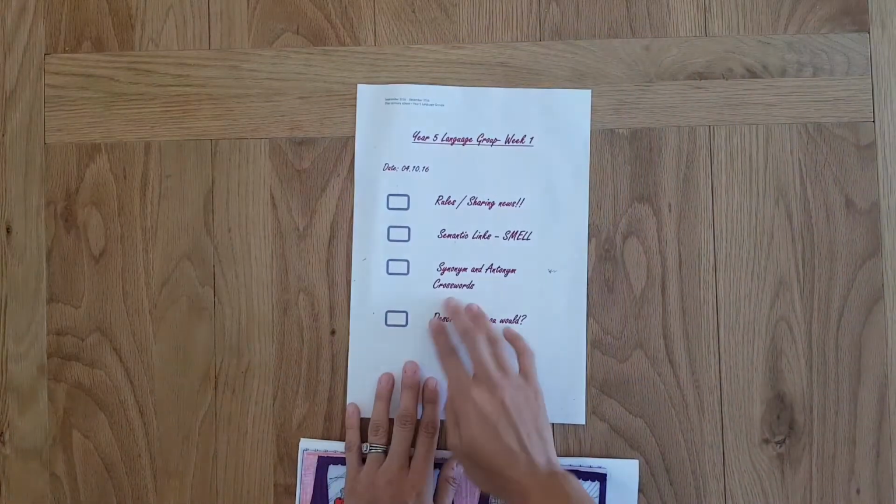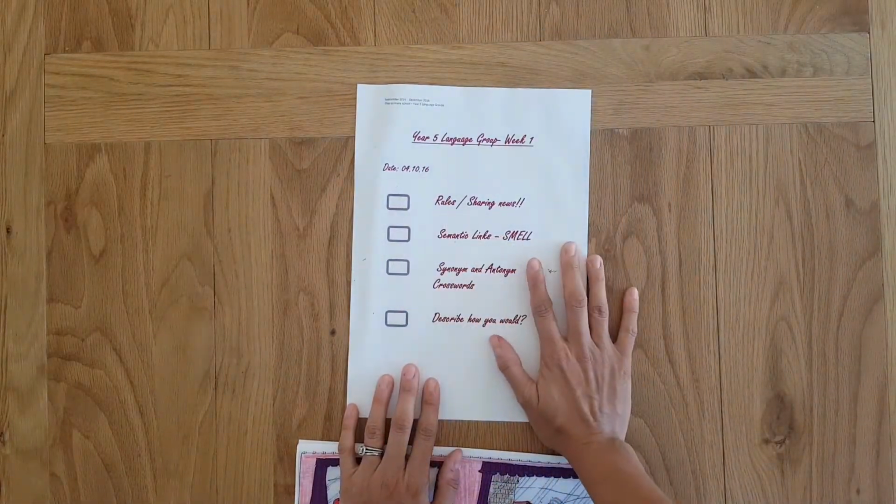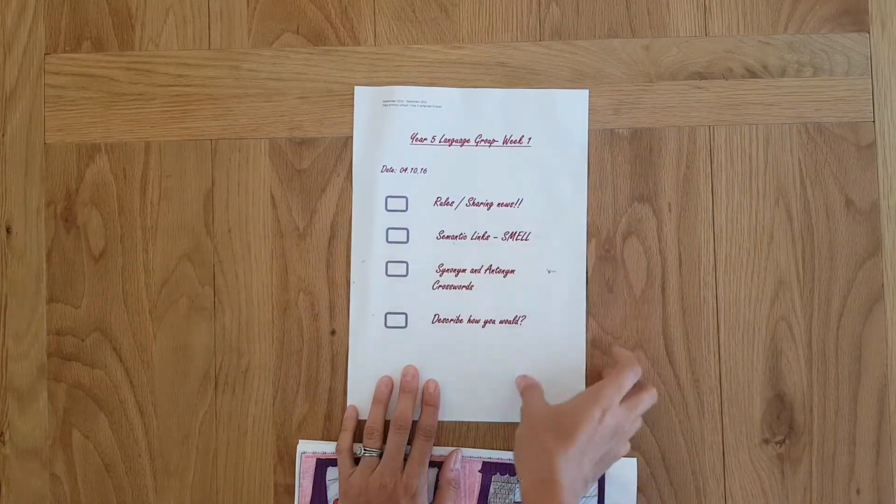You could also include in that the emotions and how they feel. But I think because they were a little bit older, I didn't tend to do that. But you can do that, that's fine. So then what I would do is I'll tick that box. And the next thing was our semantic links and looking at smell.